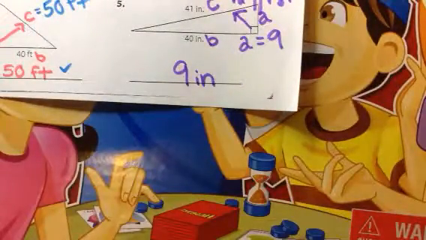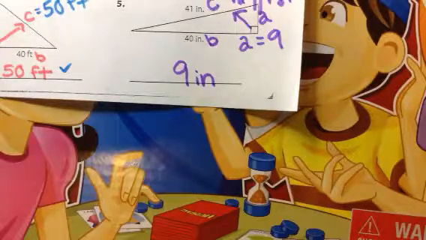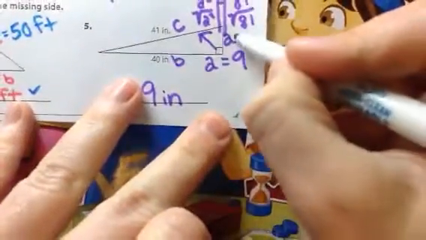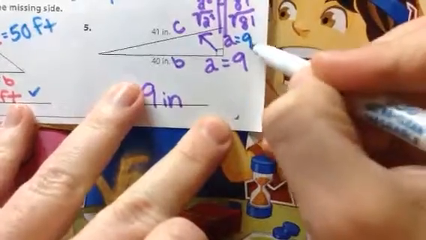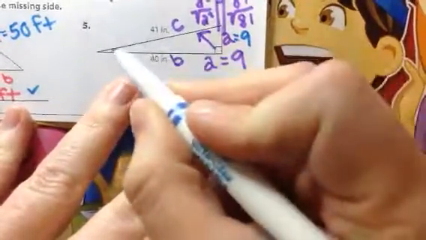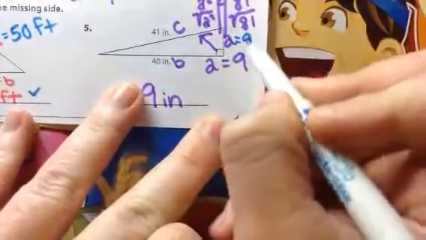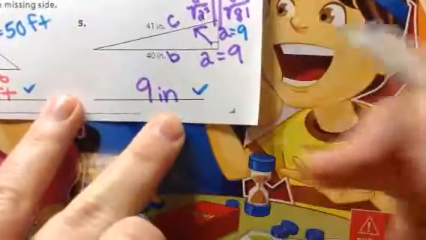And this problem said inches, so label him. And then I go back to see if that's an okay answer. So I was missing a leg, so 9 has to be smaller than the hypotenuse C, and 9 is smaller than 41, so yes.